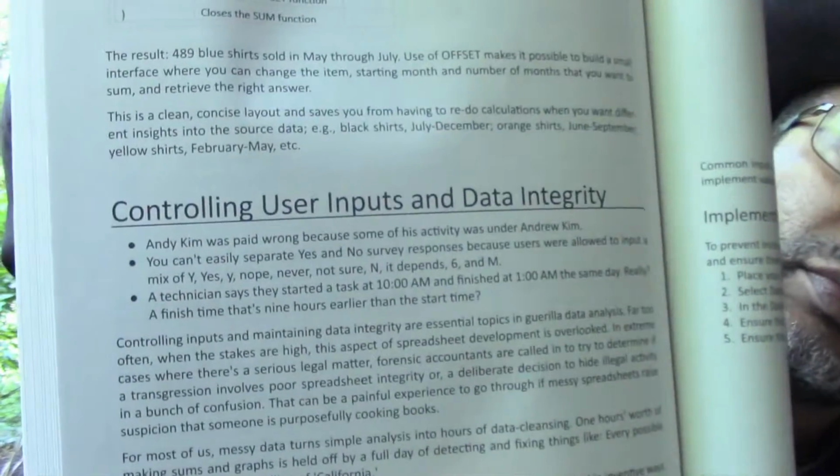And one section here on page 112 is controlling user inputs and data integrity. This is the section where I show how to make drop-down lists so that in the example you have somebody named Andrew Kim, but then sometimes he's Andy Kim. Drop-down lists help you make that one name. Either he's going to be Andy or Andrew, but not both, because when you need to do a summary, you want all of that person's data together.